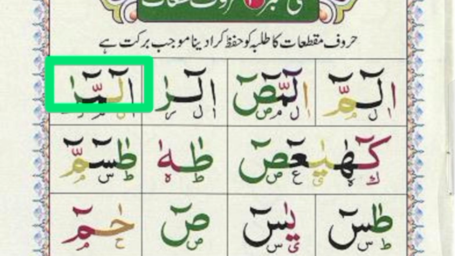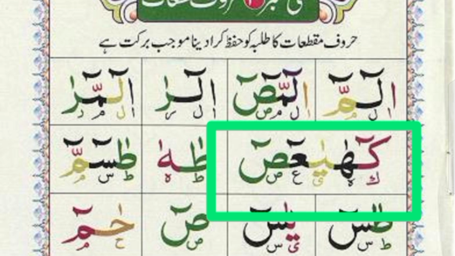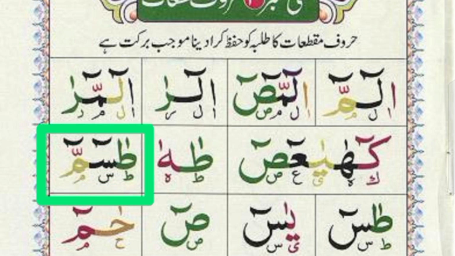Go to the next. Alif Lam Mim Ra. Go to the next one. Kaf Ha Ya Ain Sad. Go to the next one. Ta Ha. Go to the next one. Ta Si.